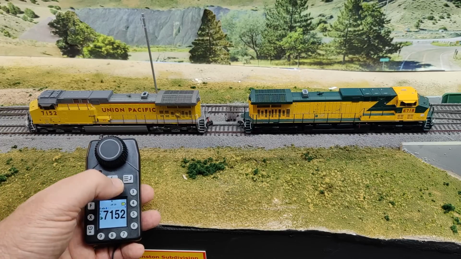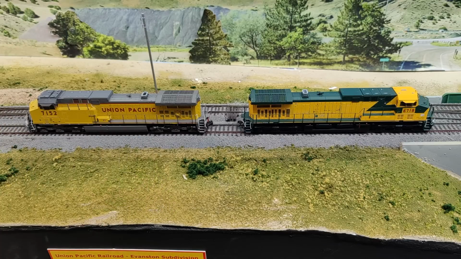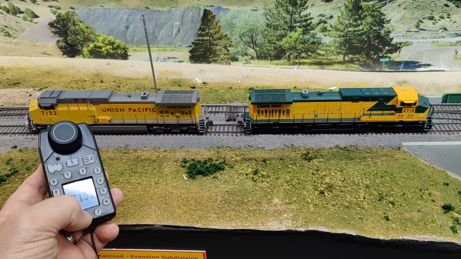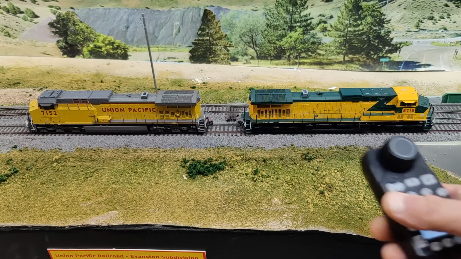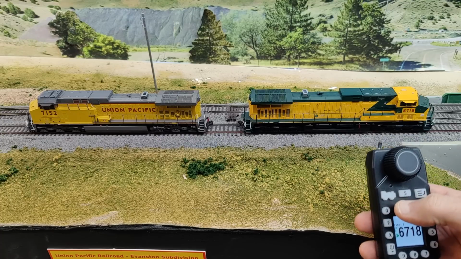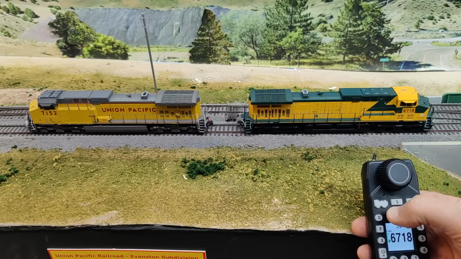There's the horn. I'll turn that off. There's the bell. Again, this is completely subjective as far as which you think sounds better, sounds more realistic.